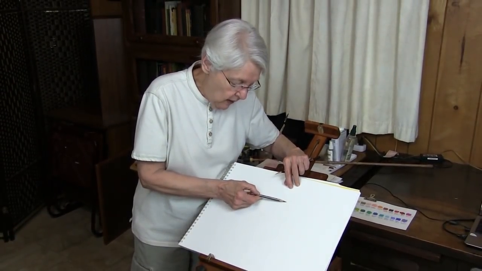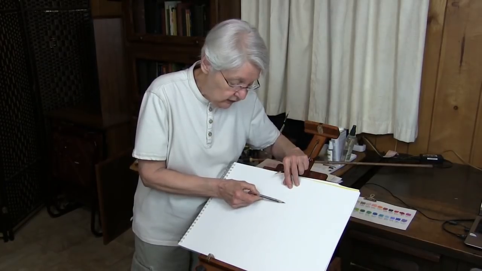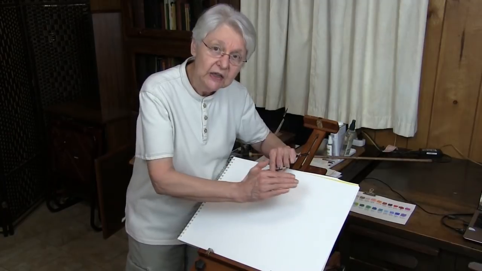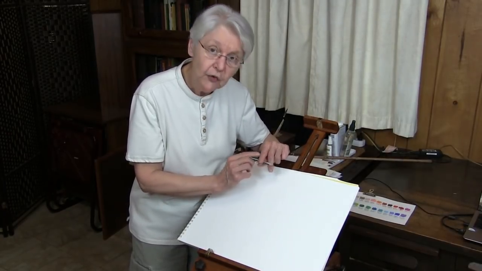So at that point at which it turns away from the light, let's call it right here. This is the point where it begins to fall into shadow. That is called the terminator.